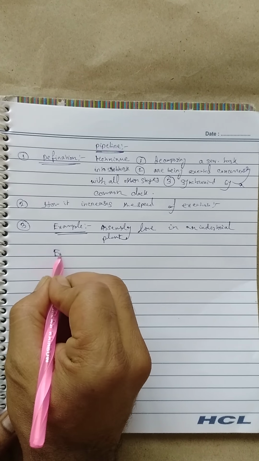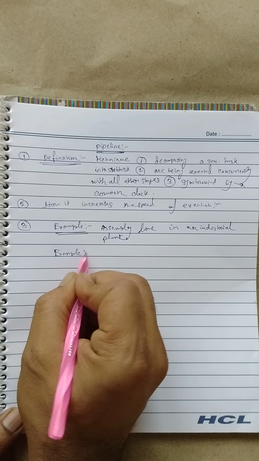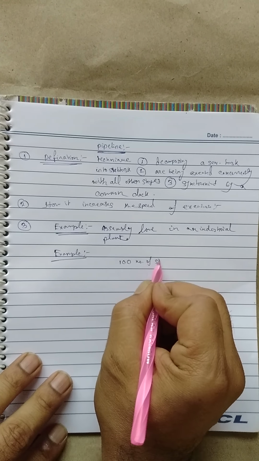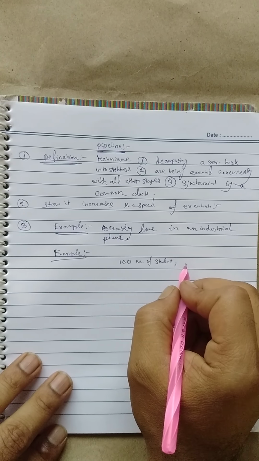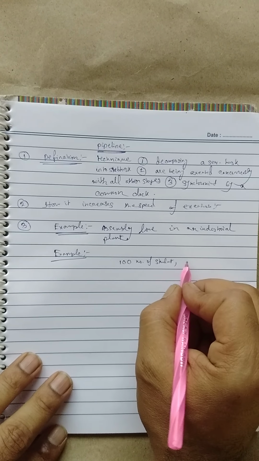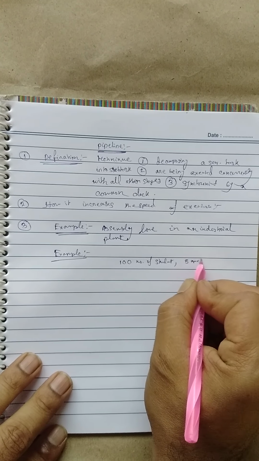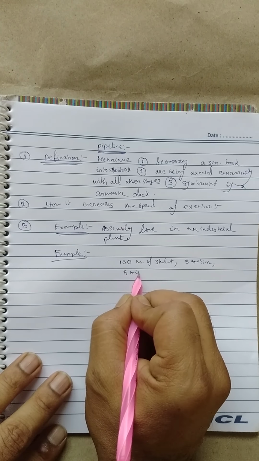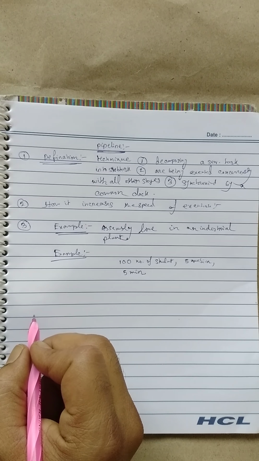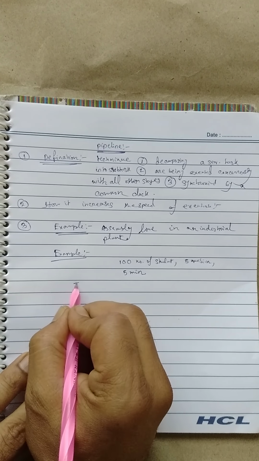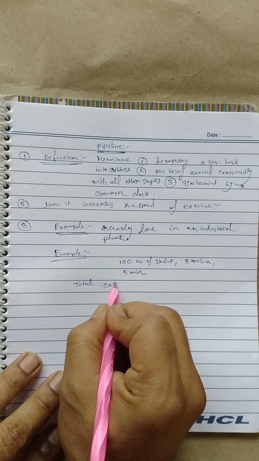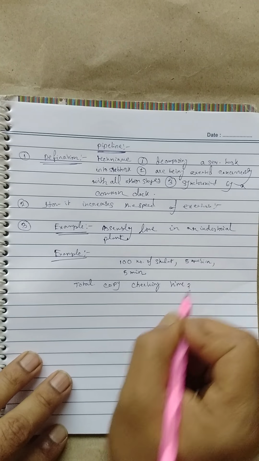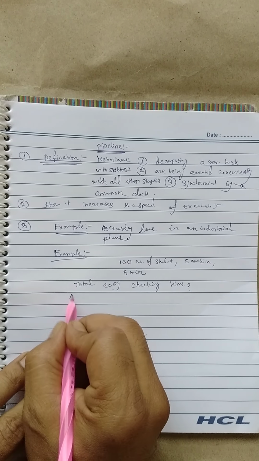Let us take another numerical example. Suppose in a class there are 100 students, and each student is given 5 questions, and each question's evaluation time is 5 minutes. Our question is the total copy checking time. We will solve the question by two approaches.